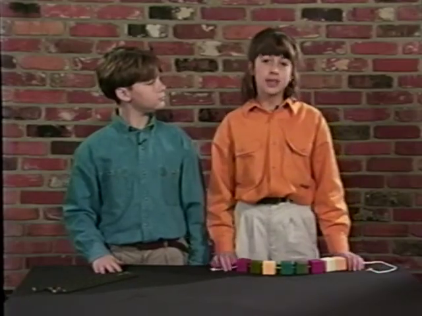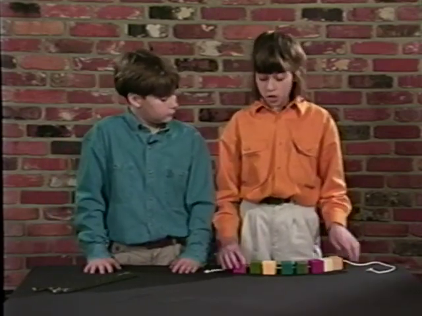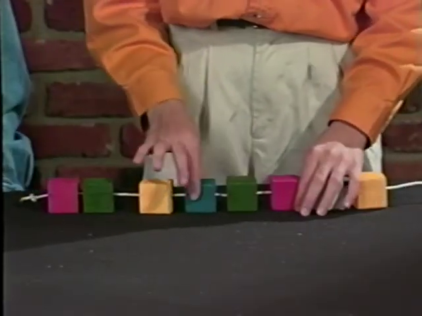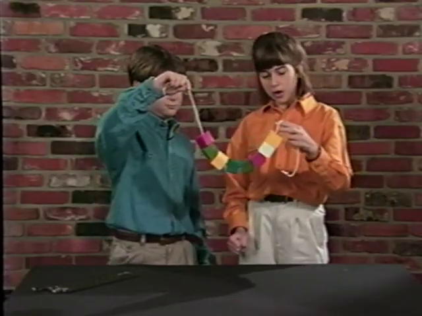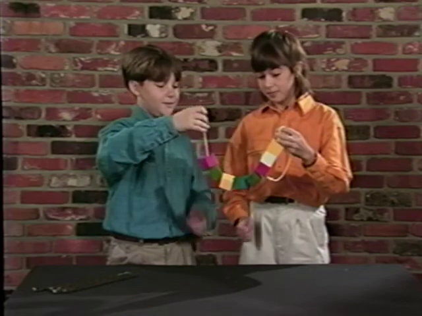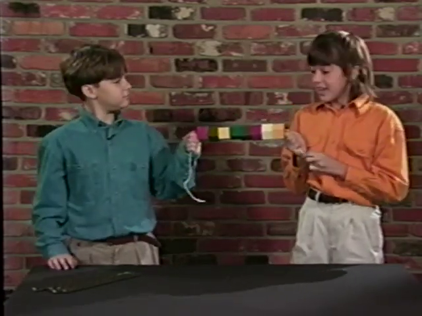So, how do the bridge pieces stay up? Well, the bridge pieces are kind of like these blocks. You put them all next to each other. Then you thread a rope through them. This isn't going to work. Maybe we should pull them tight. The blocks all squeeze together, like this.